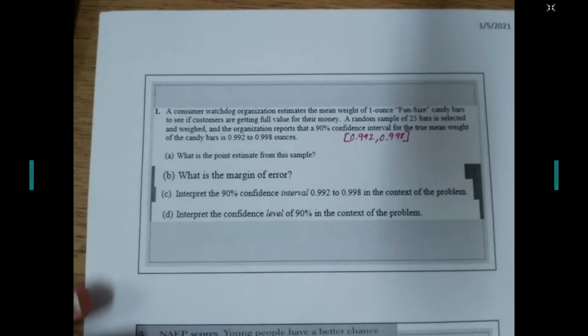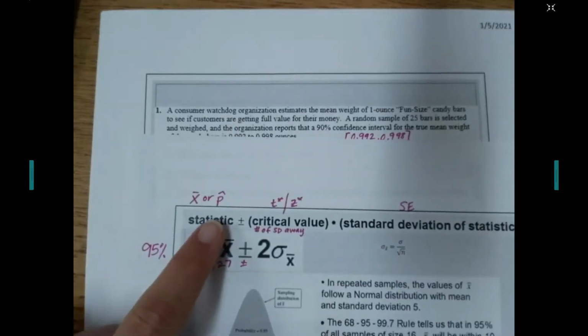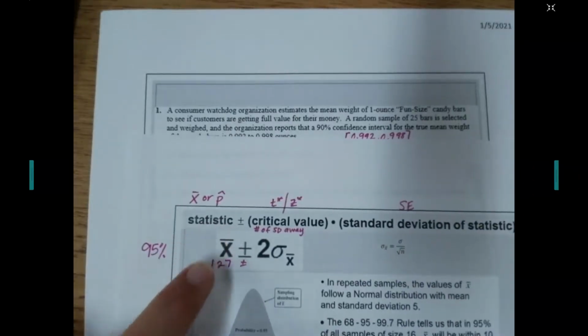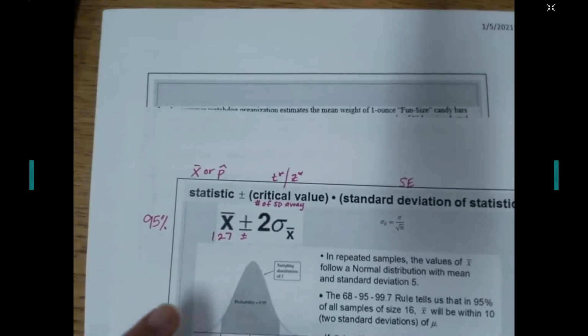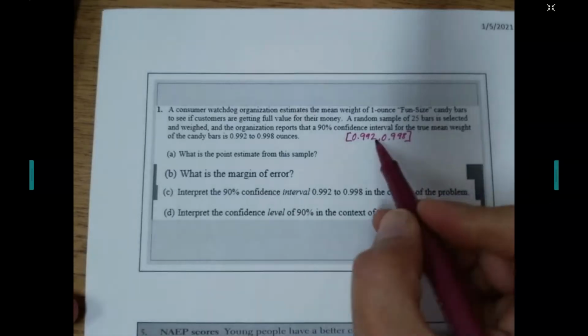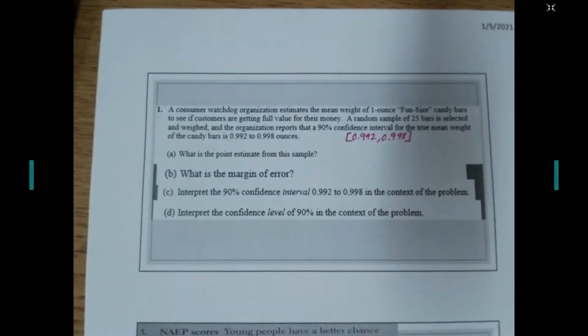Well, where is the point estimate found? If you think back, remember when we looked at the original setup of a confidence interval, your point estimate was your statistic, correct? And it should be right in the middle between where I added and subtracted, correct? So it should be right in between these two right here. So could I find the number that's right between these two?